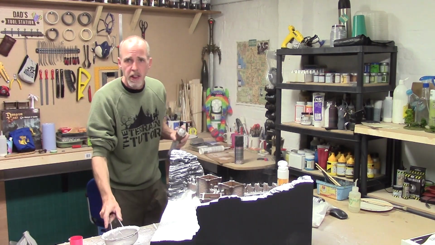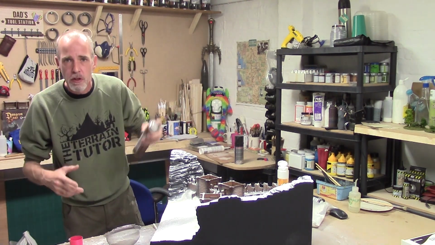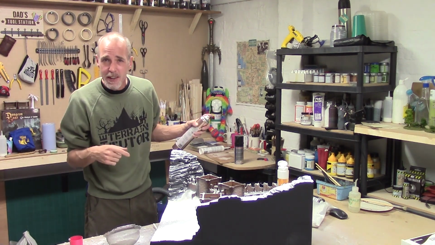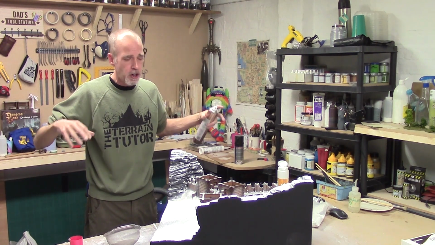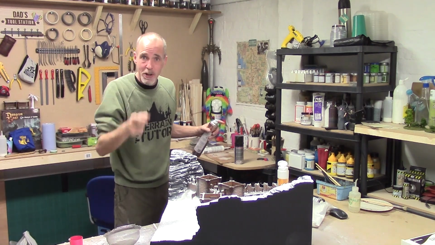If I leave that to dry, then when it's dry, I'll give it another coat. I'll leave that to dry, I'll give it another coat, and that will seal it down solid. And once it's down solid, we'll be able to colour it. We'll be able to actually seal it with a matte varnish and hold absolutely everything in. So, I'll see you when it's dry, guys.